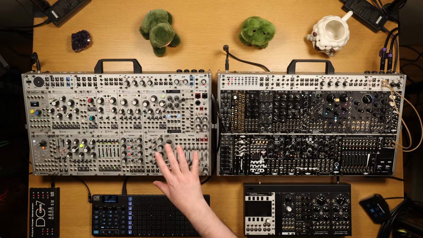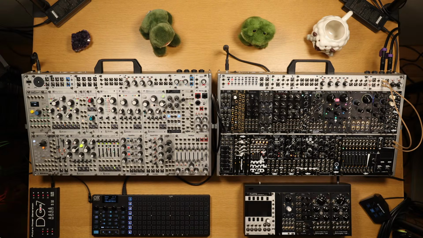So the two big cases are the main focus, but I also have this smaller case down here on the right, which is just my spillover case for things that don't fit in the big one. And if you've watched my channel before, you'll see me use this for demos where I'm focusing on a particular idea or technique in a small, compact setup.